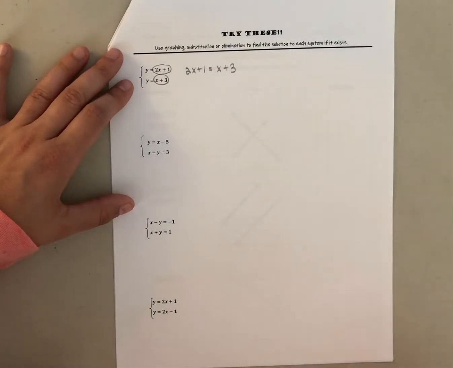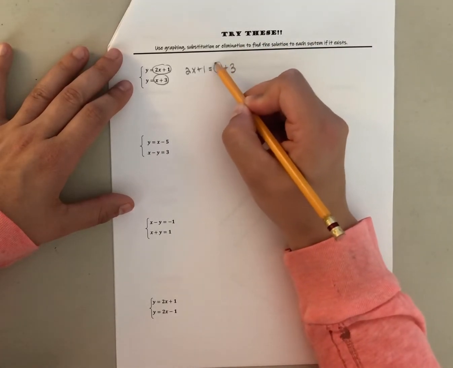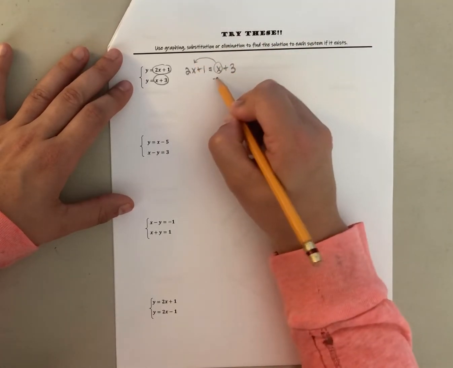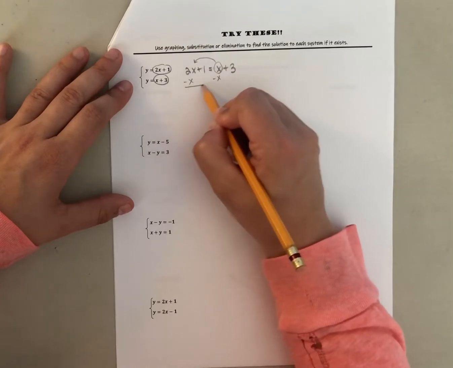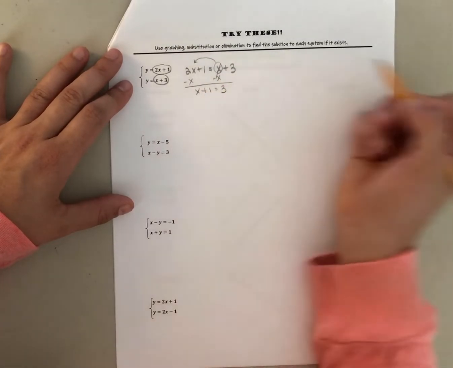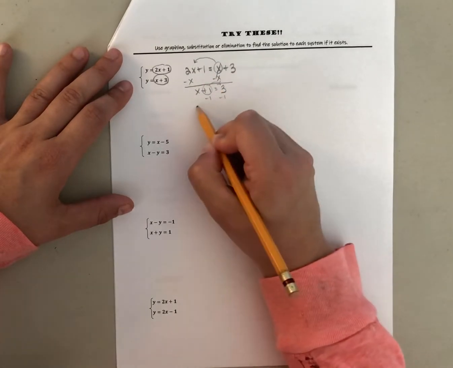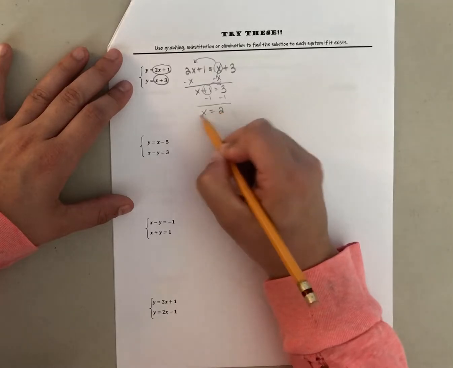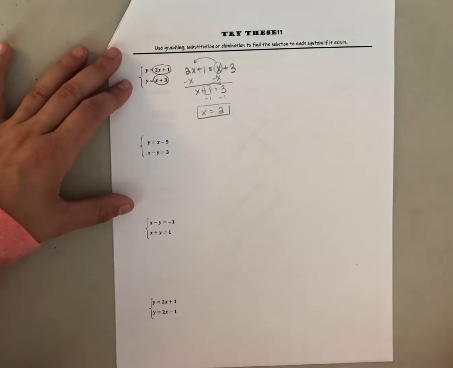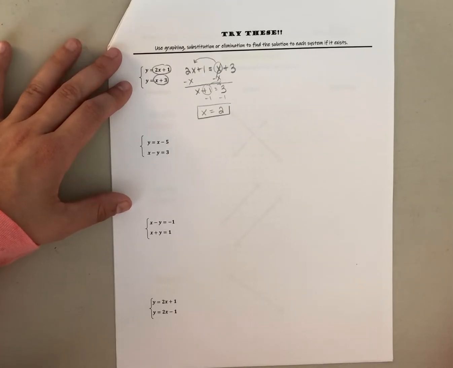Now I just need to solve this equation for x. I'm going to start by moving this x to the other side. I'm just going to subtract it. I have x plus 1 equals 3. So I just need to subtract the 1 to the other side. Okay, I have my first coordinate, or my first variable, but I'm not done. I also need the y value so I can set up the coordinate.